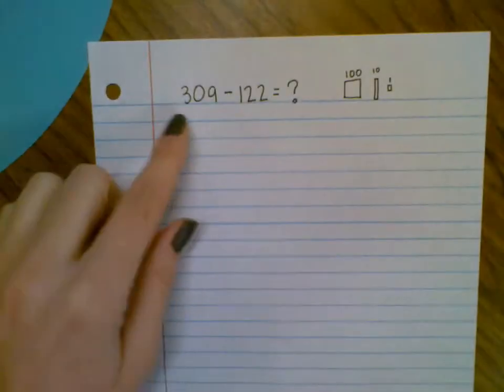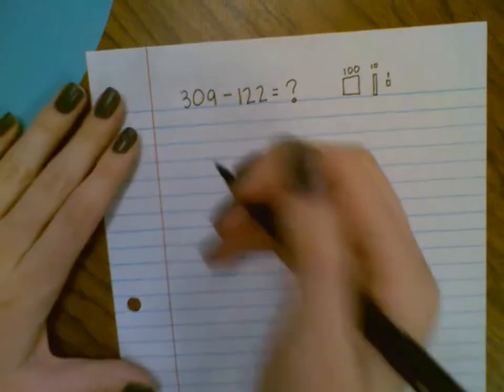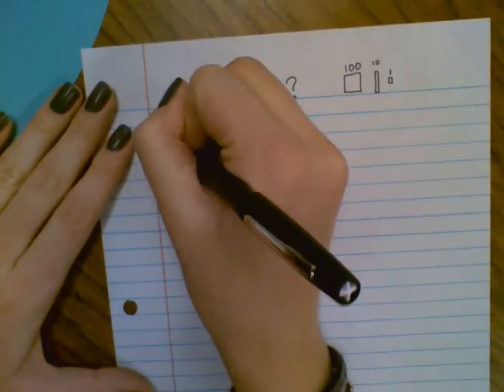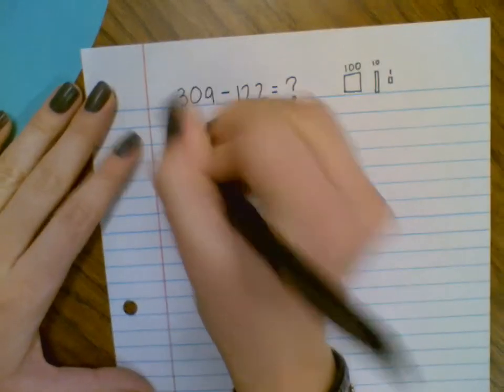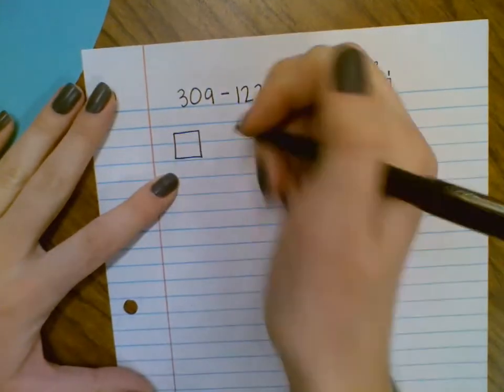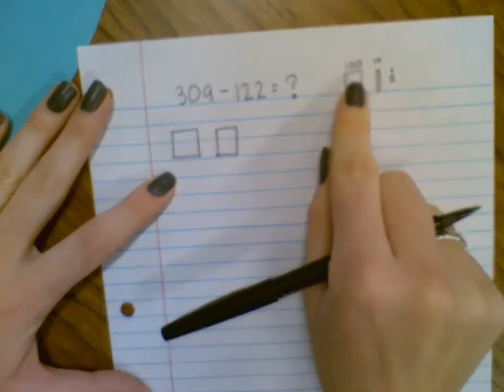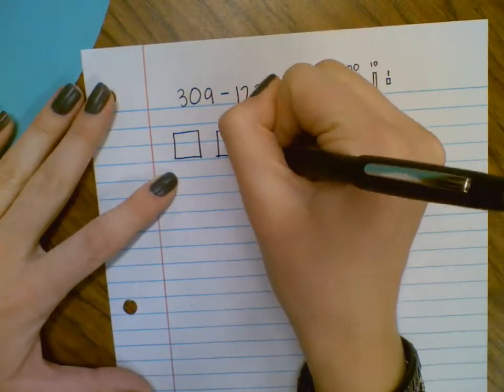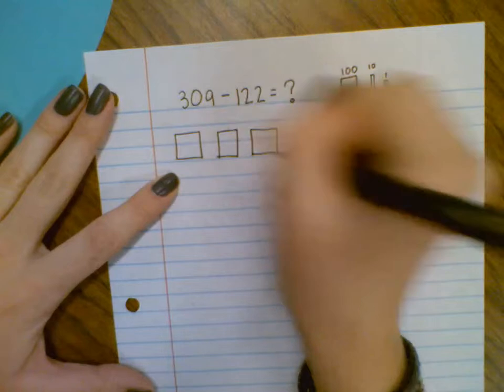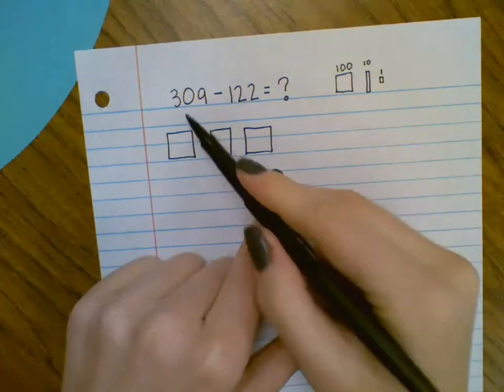So since she's starting with 309, I'm going to draw 309. So here's 100, because I have my big box, 100. 200, it's another 100. 300, all right. Now, and 9.